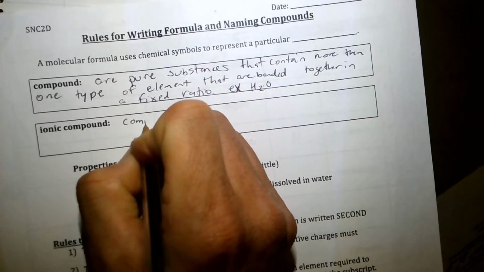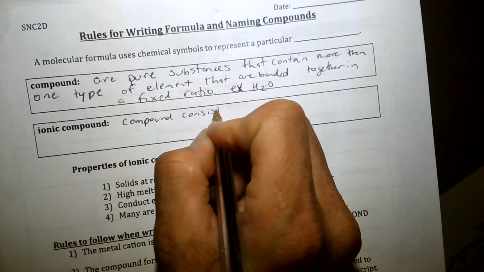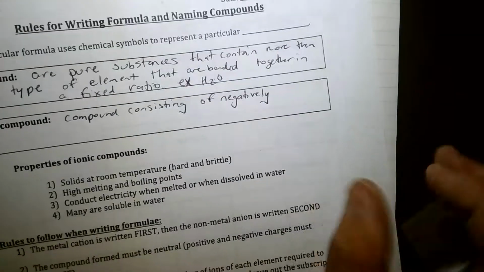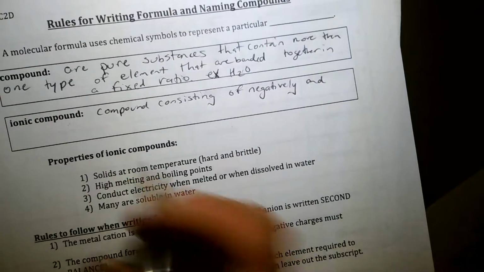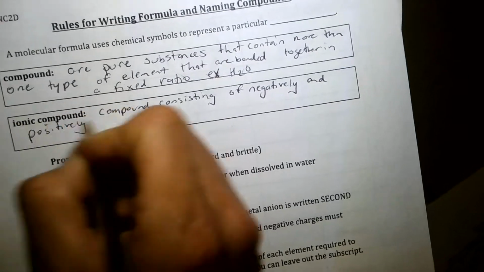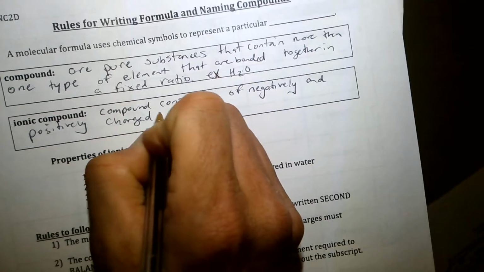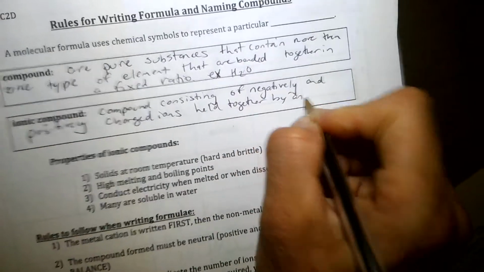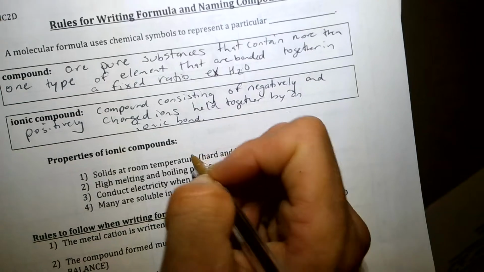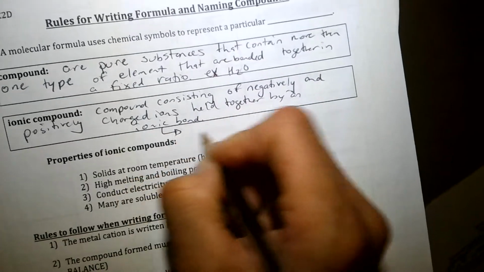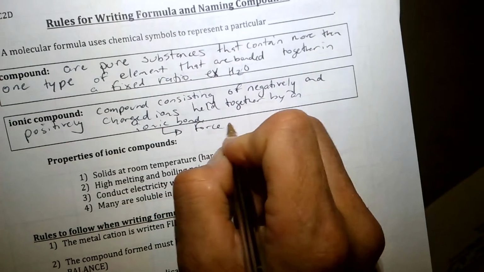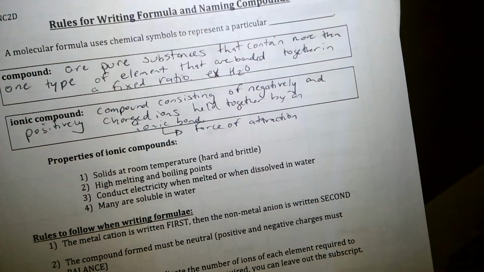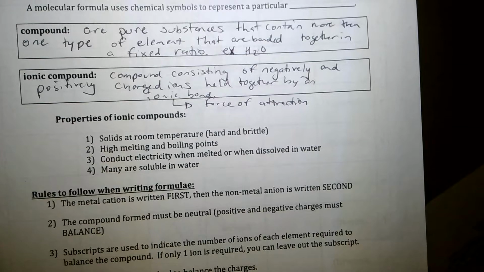This is a compound consisting of negatively and positively charged ions held together by an ionic bond. Ionic bond is the force of attraction. Opposites attract here. So that means the positive and the negative ions, because we talked about both, will attract each other.